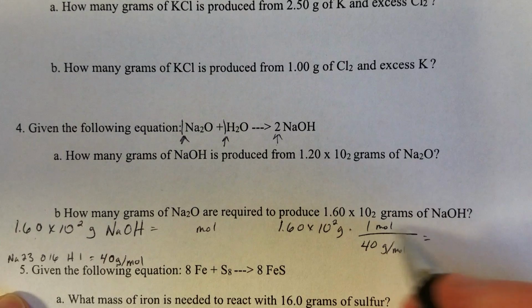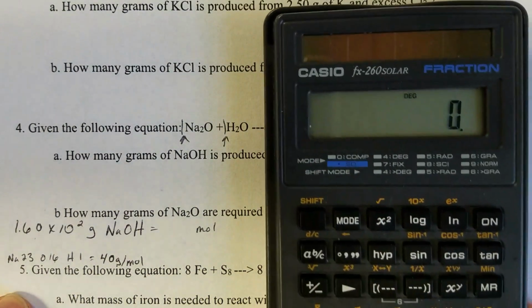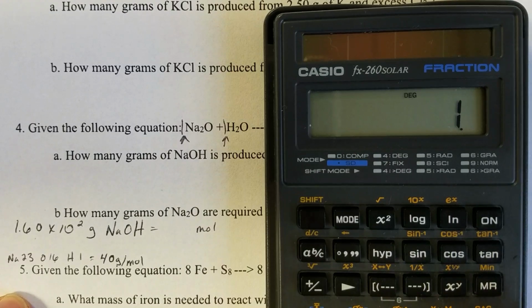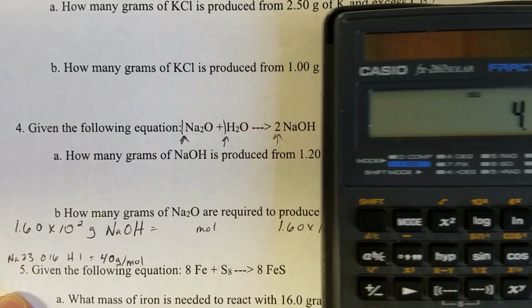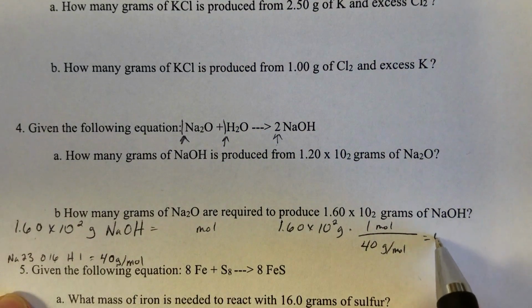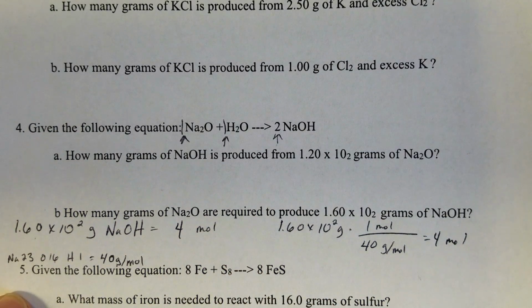This is going to give us 1.6 times 10 to the 2, which is really just moving the decimal point over, but I'll go ahead and use the exponent, divided by 40. It's going to give us 4 moles. We have 4 moles of sodium hydroxide.